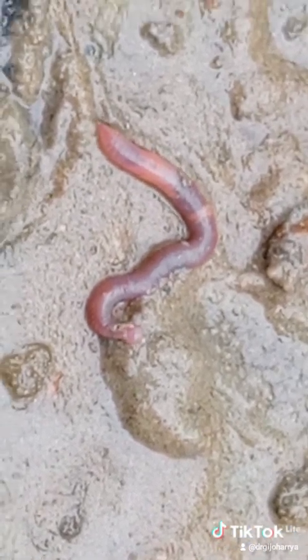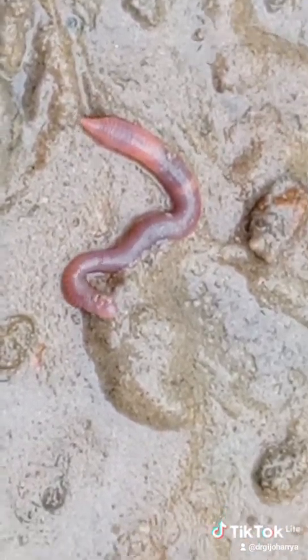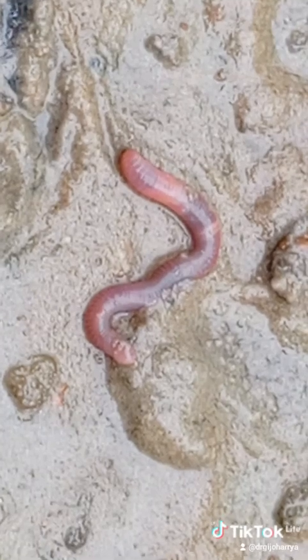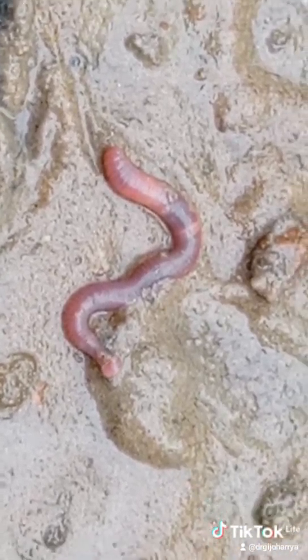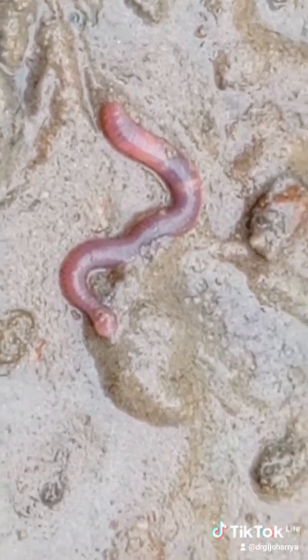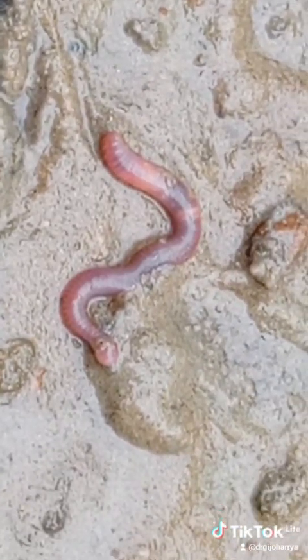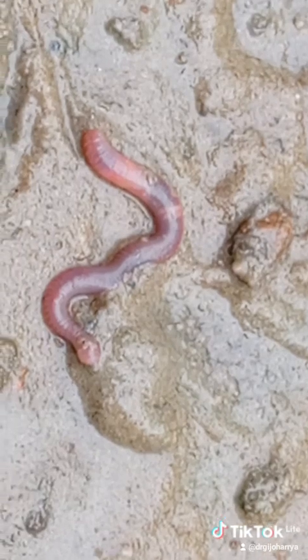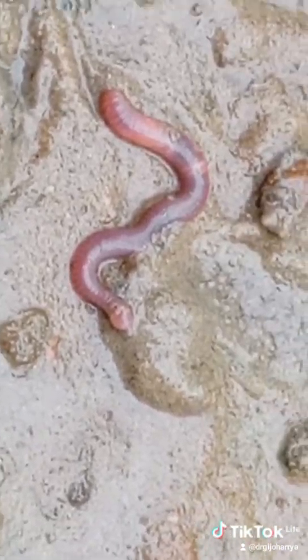They also have a brain that's called a ganglion on the head, but the head is not as well developed as those of the polychaetes.